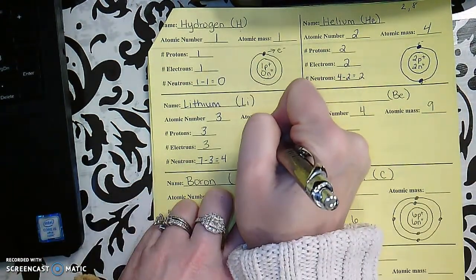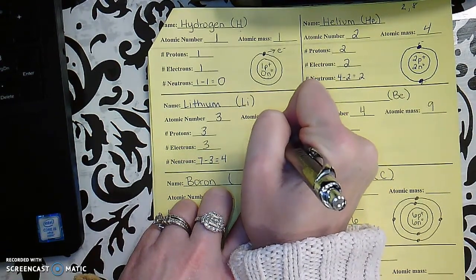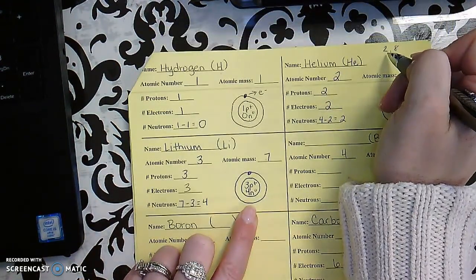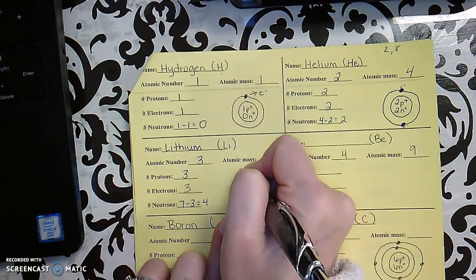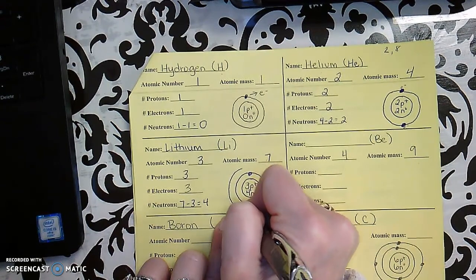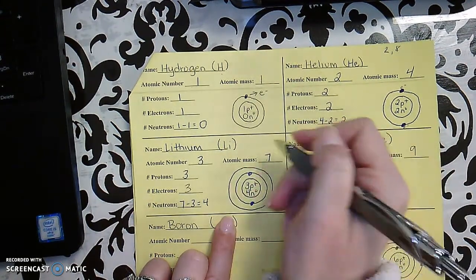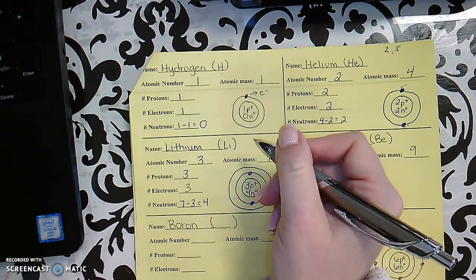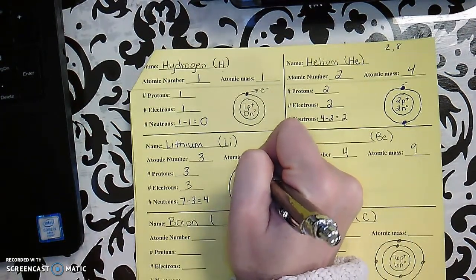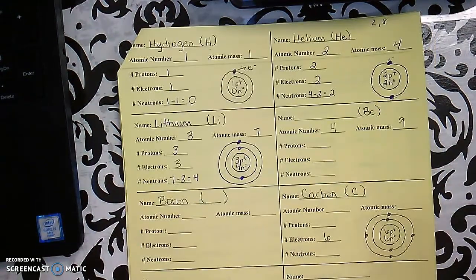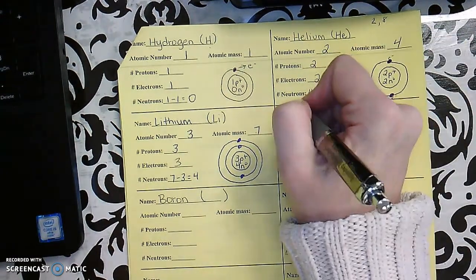Now my first orbital around the nucleus, remember that maxed out, we made a note up here at 2, and then my next orbital has 1. I'm just going to put it right there. Okay. All right, next we have our 4th element, beryllium.